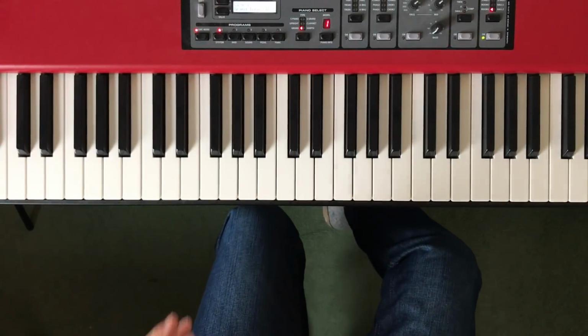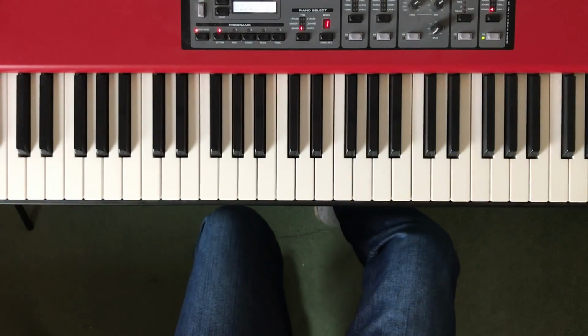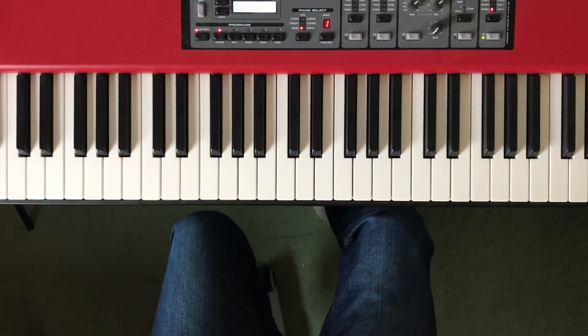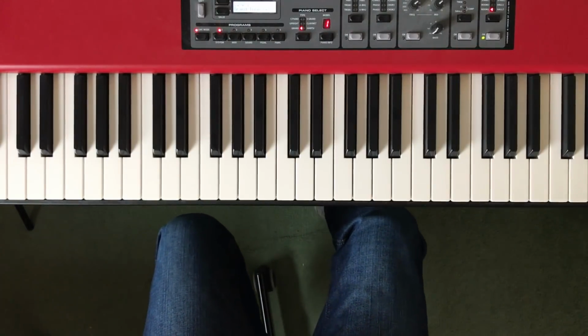So let's start today with something relatively vanilla, slash chords. I've made a whole tutorial on slash chords in the past and I'll include a link to it below.